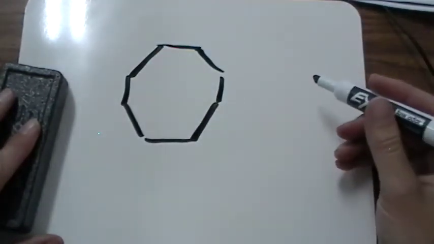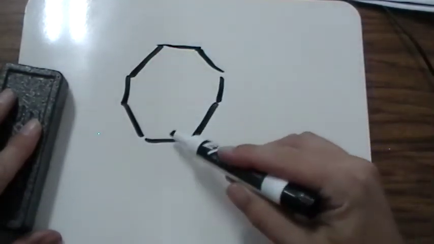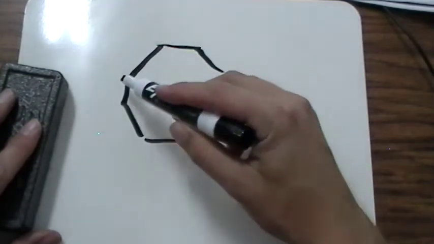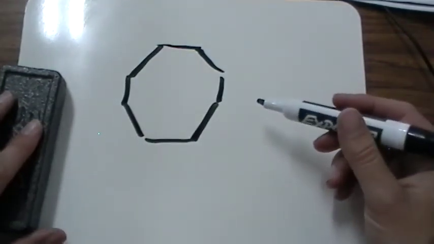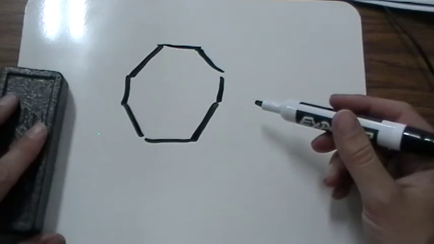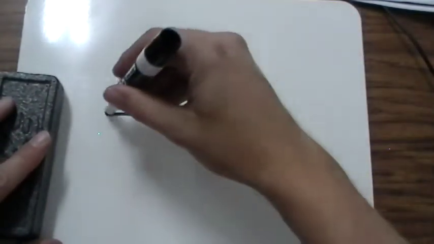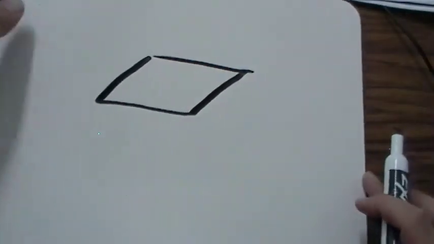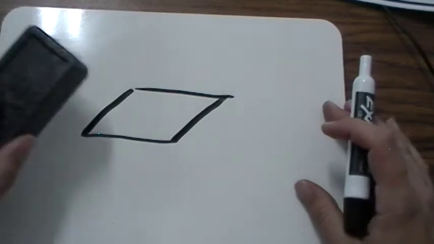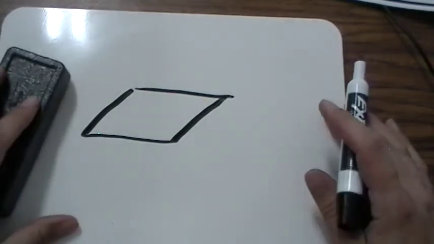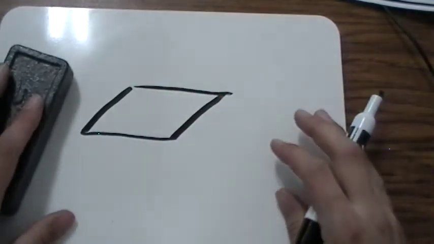You might say stop sign. How many sides? 1, 2, 3, 4, 5, 6, 7, 8. While an octopus has 8 legs, so an 8-sided shape is an octagon. All right. You may look at this and you may say, diamond, but it's not actually a diamond. It's called a parallelogram because I have two parallel lines. Parallelogram.